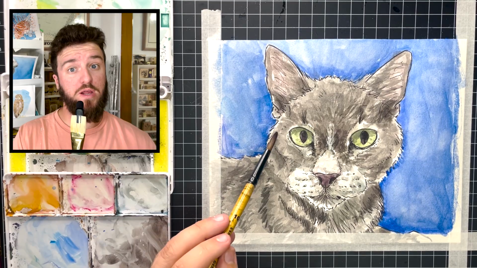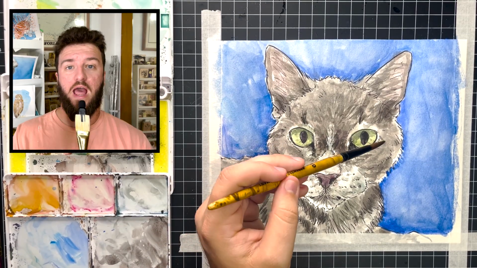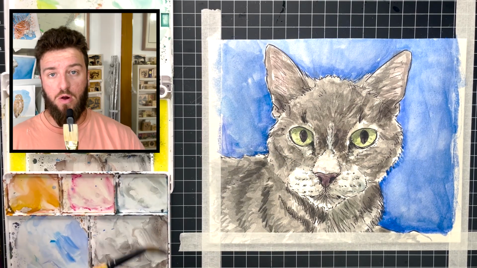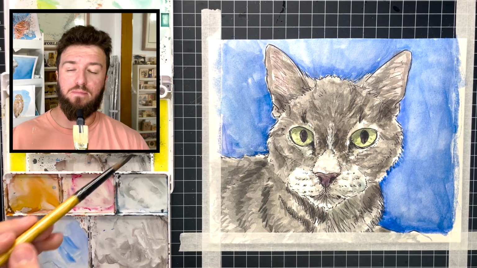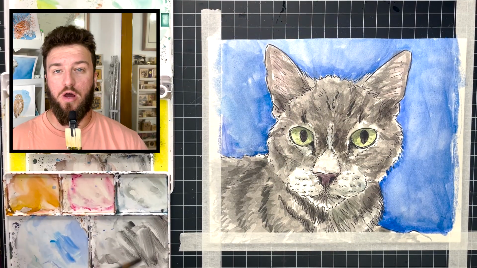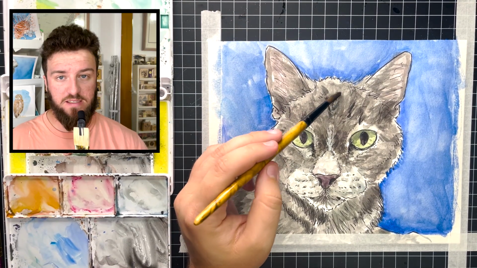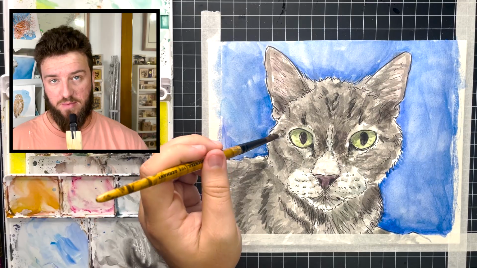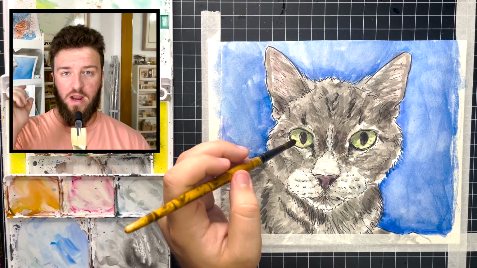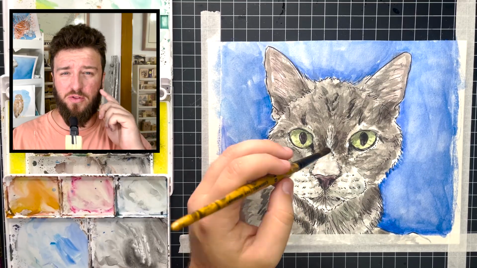All right, so we're looking pretty good. I want to add, like I said earlier, some more definition to some of my stripes. And so you'll see me now coming in and adding some more stripes on his head where stripes would usually be on a cat. I've painted my fair share of cats in my time, and a lot of them were tabbies like this. And I know they usually have a stripe by their eye, some stripes on their forehead, and maybe some along their cheeks.